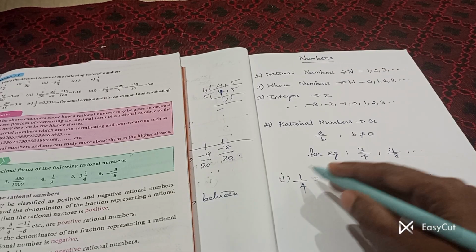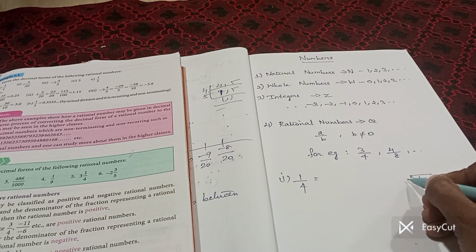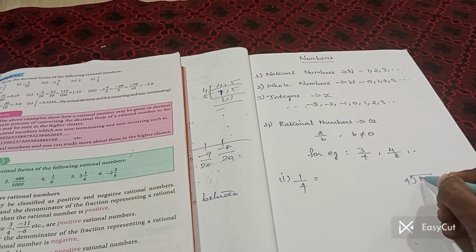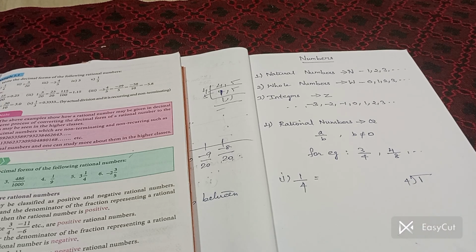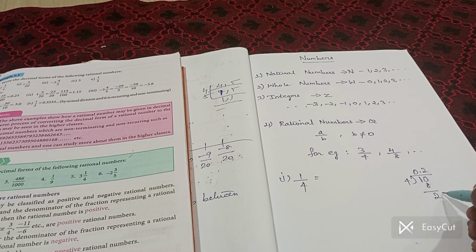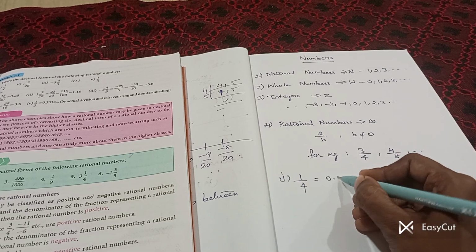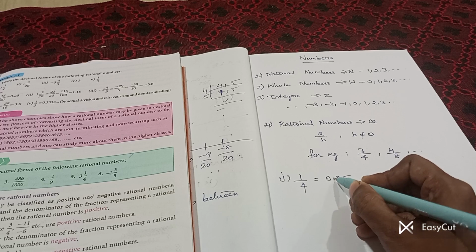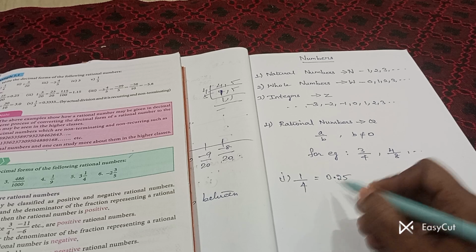First put the numerator inside and the denominator outside. This is a single digit which is lesser than 4, so we put 0 point to get a 0 here. After that, 4 2s are 8. Next, balance 2, so we have 20, then 4 5s are 20. So the answer becomes 0.25. This point is called the decimal.